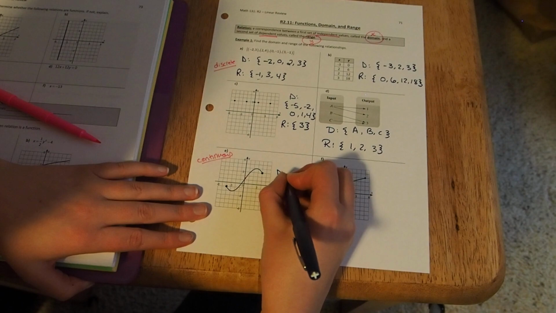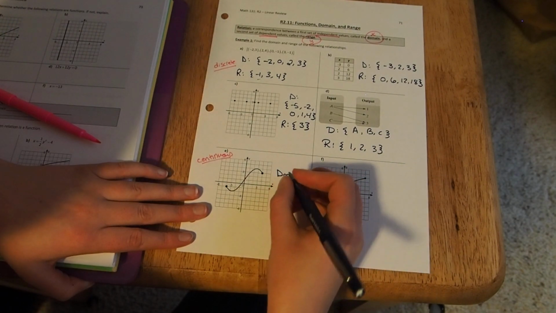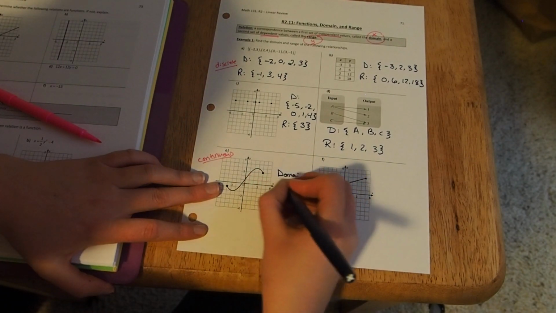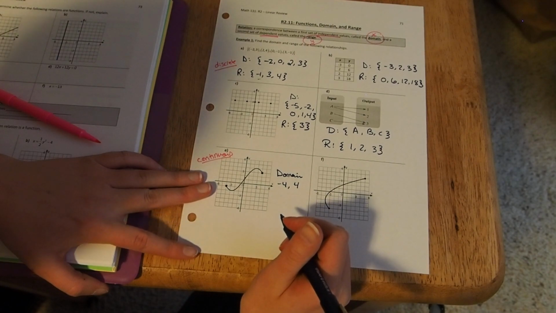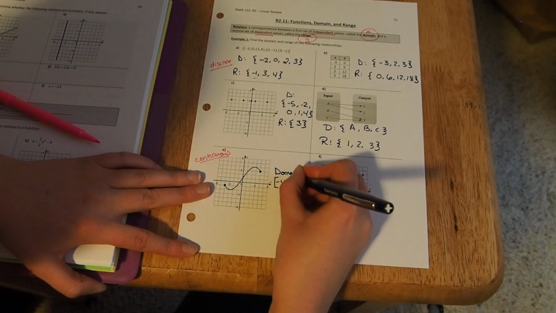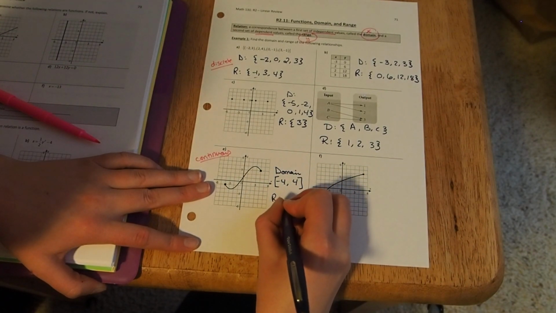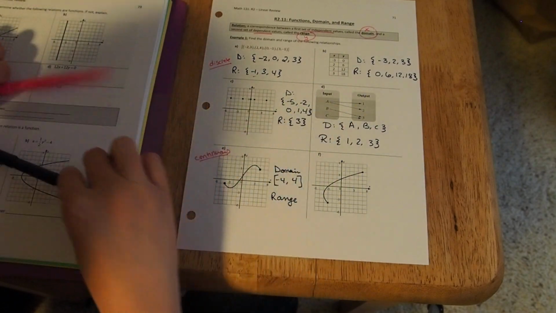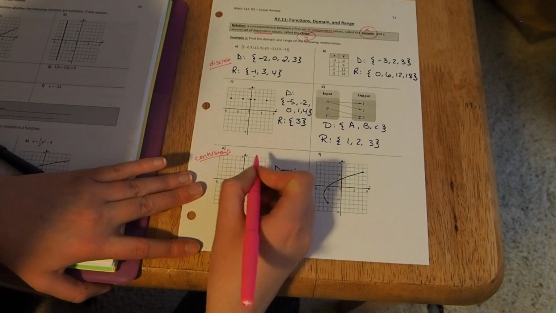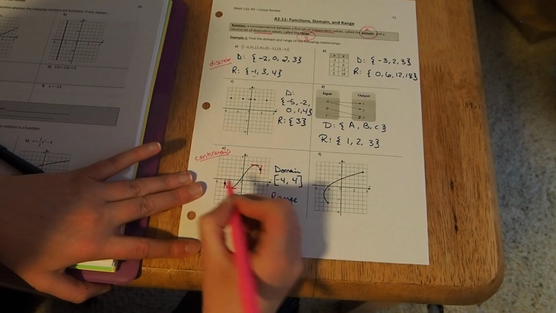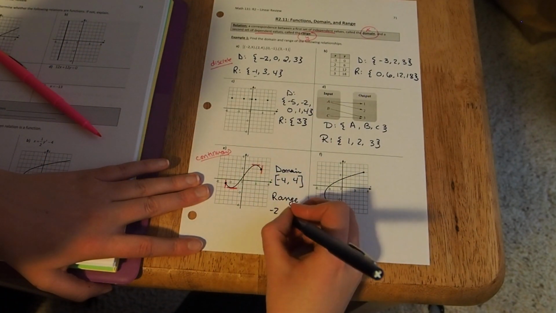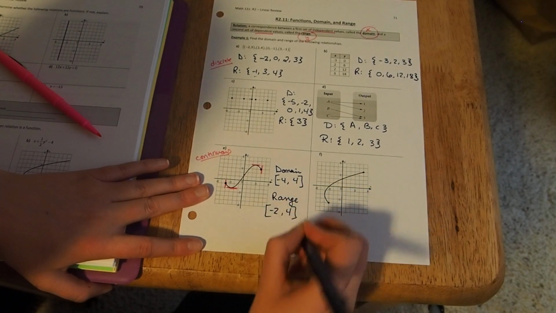So my domain is going to be the interval from smallest x value of -4, comma, largest x value of 4. We know that we can do closed brackets or open brackets depending on if the endpoints are included or not. Those have closed circles, so they're included, so square brackets. And then the range: lowest value, remember you're not always using your ordered pair. My ordered pair gave me right here the left and the right, but my upper and lower are going to be defined somewhere else. So my range, lowest value is at -2, highest value is at 4, and brackets again.